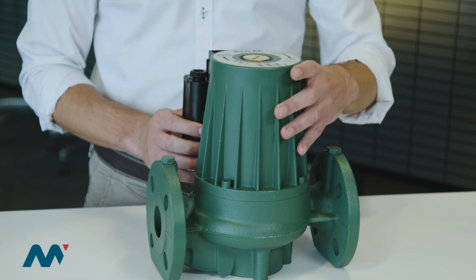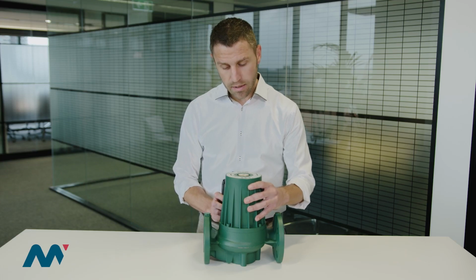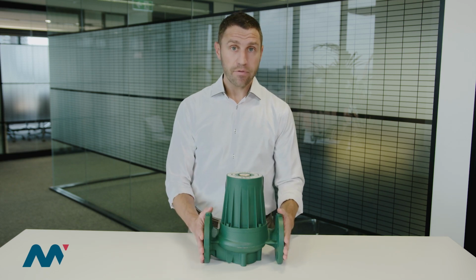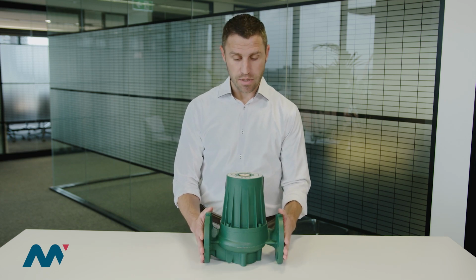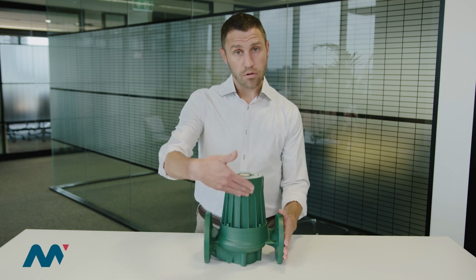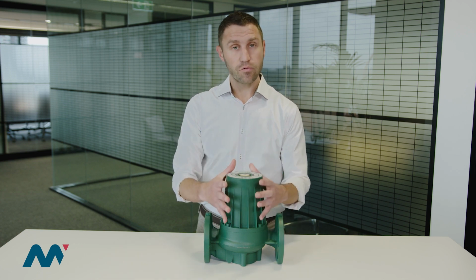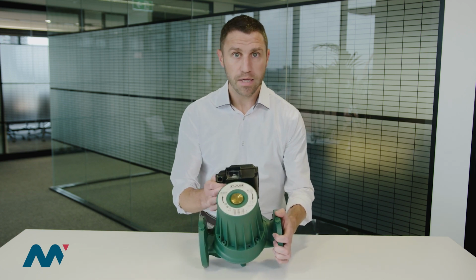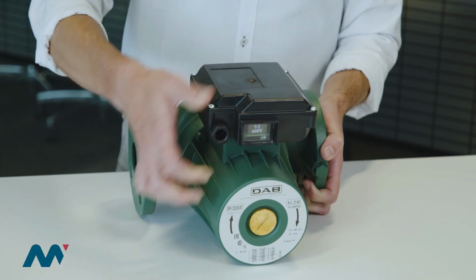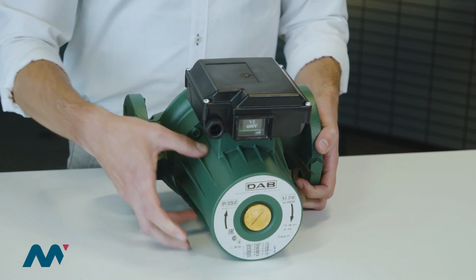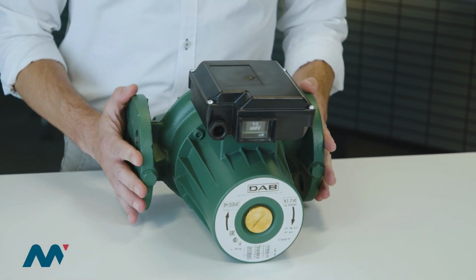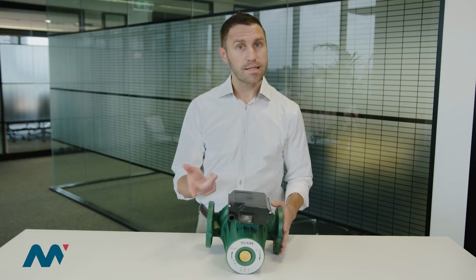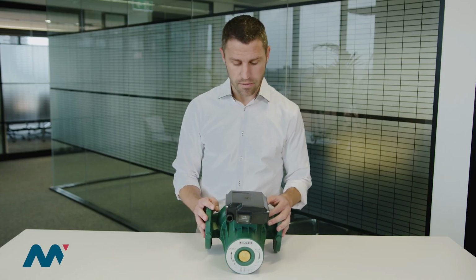And that's the reason why the circulator can never be installed in this position, because the water doesn't go up enough to cool down the motor. So the circulator must always be installed with the shaft of the motor in a horizontal position. Okay, so this is a little hint about circulators.